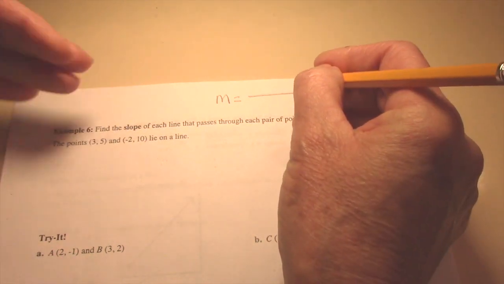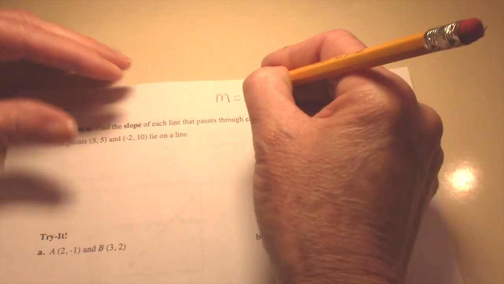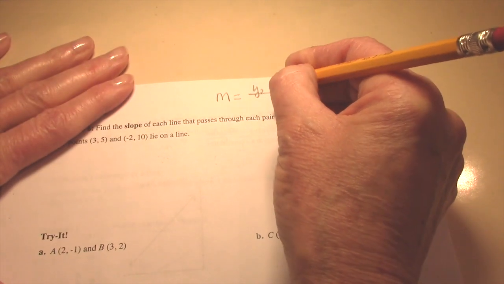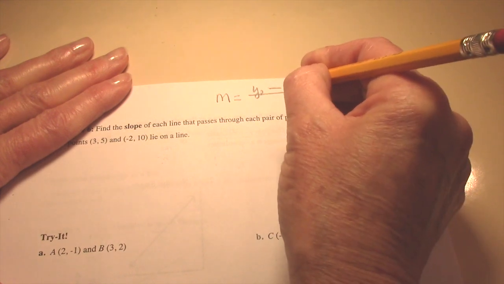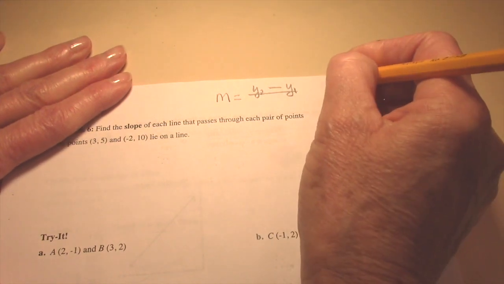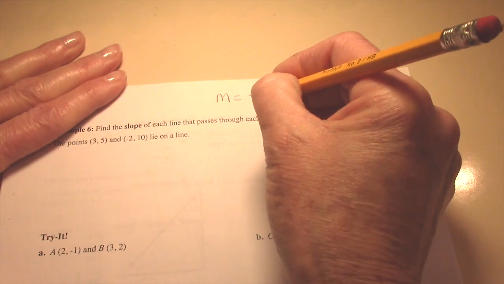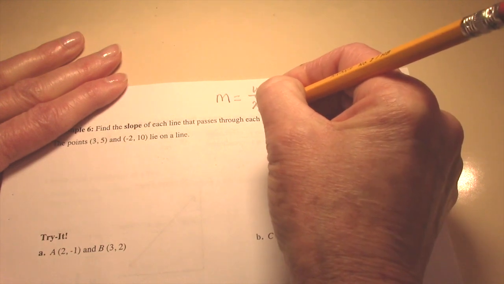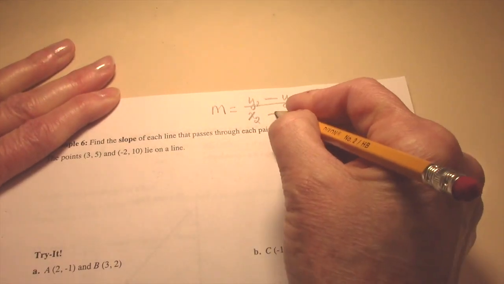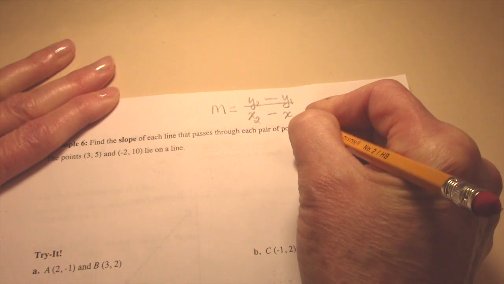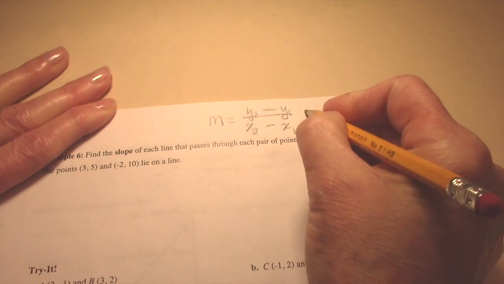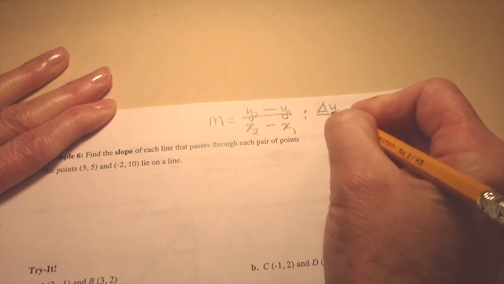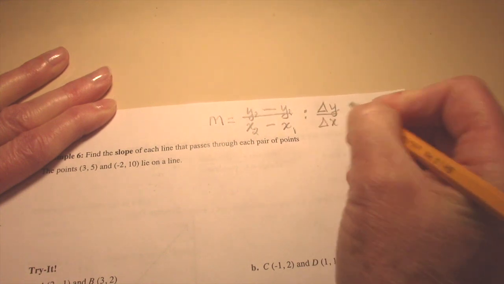How do we determine the change in y? Well, the change in y is taking the y value, y2, the y value from the second point, and minusing the y value from the first point, on top. And then do the same exact thing in the bottom: the x value from the second point minus the x value from the first point. This is the exact same thing as me saying the change in y over the change in x.